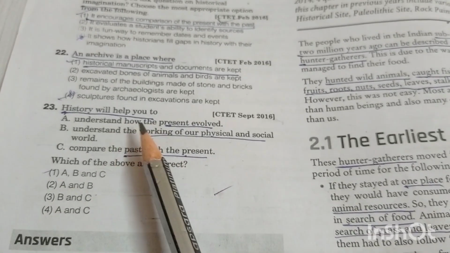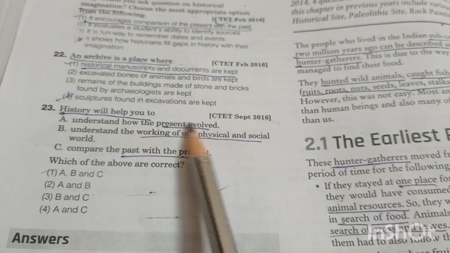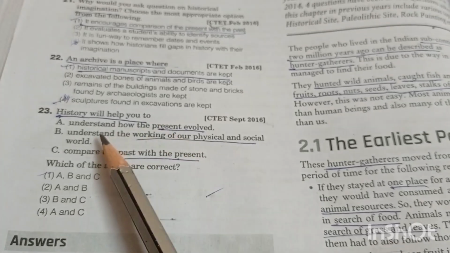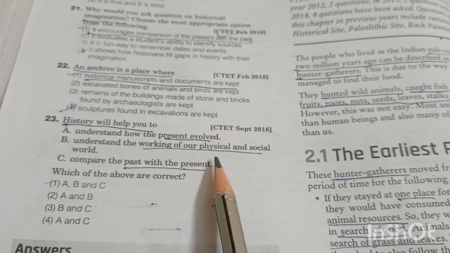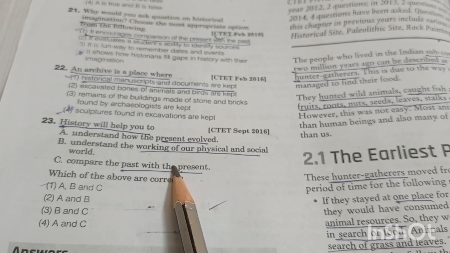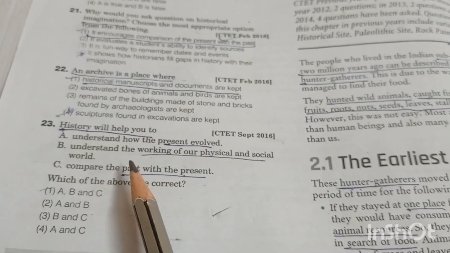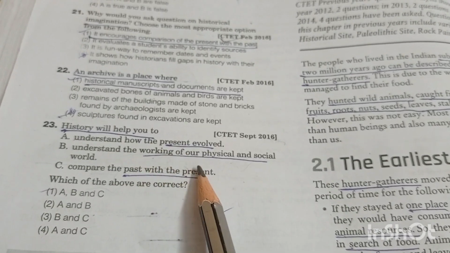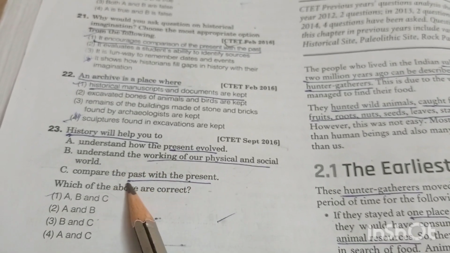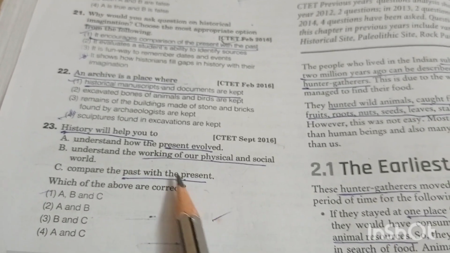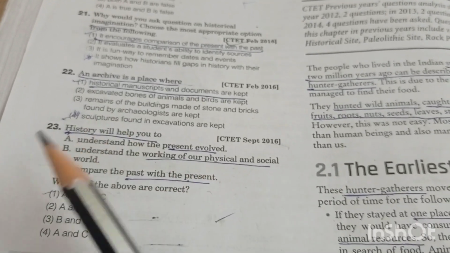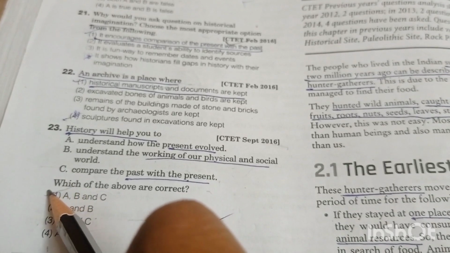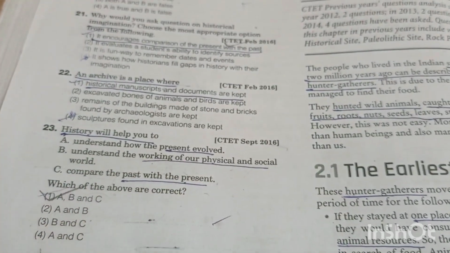We have to understand the past physical and social world and the present one, and compare how people lived in the past and how we live now. The first option, A, B and C, is the correct answer.